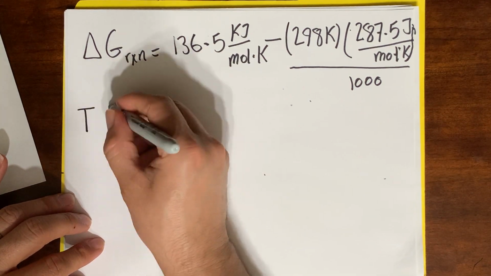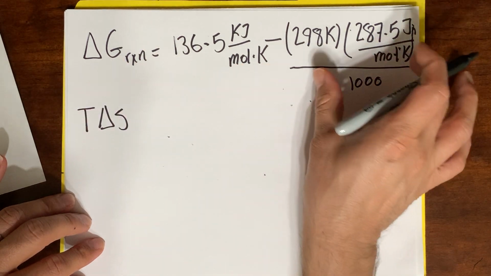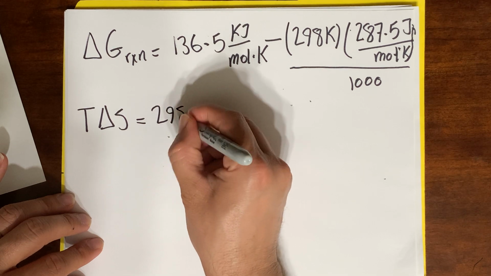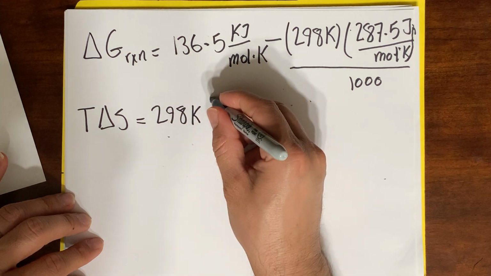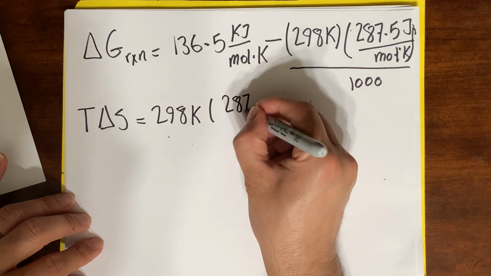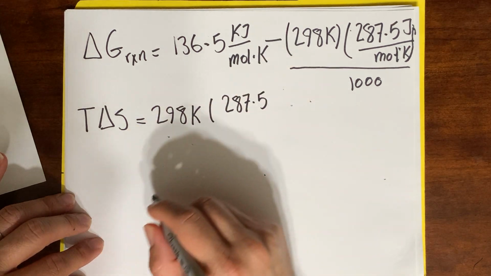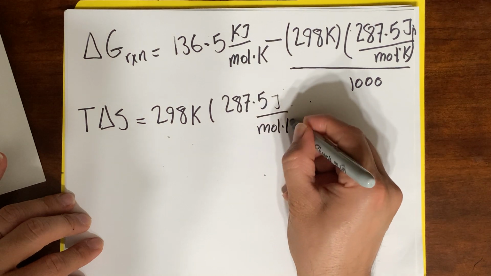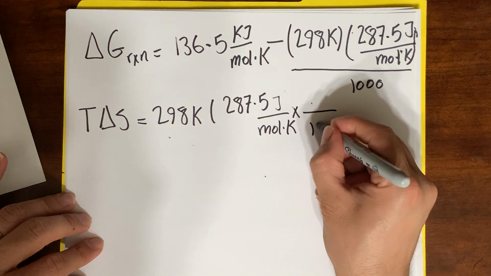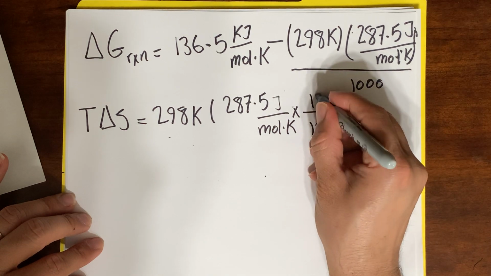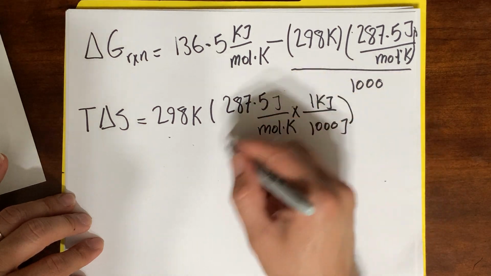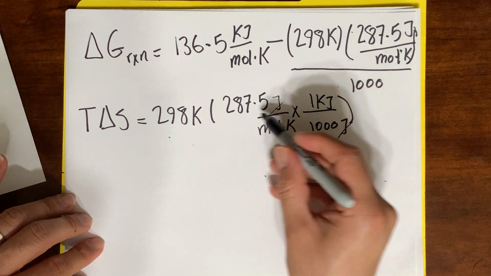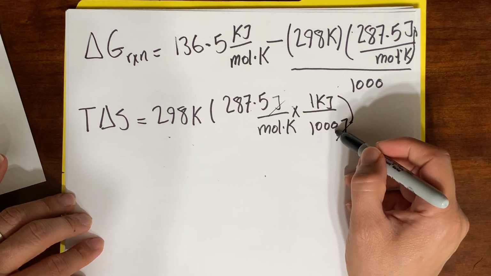So I have T delta S. I'm going to hold this one separately and show you the correct answer for it. 298 Kelvin multiplied by 287.5 joule over mole Kelvin. 1,000 joule equal to 1 kilojoule. So you cancel joule by joule, and this number will be divided by 1,000.